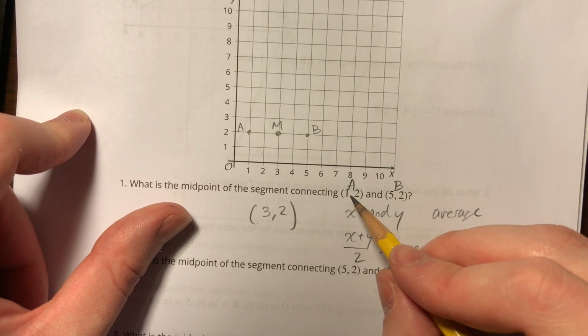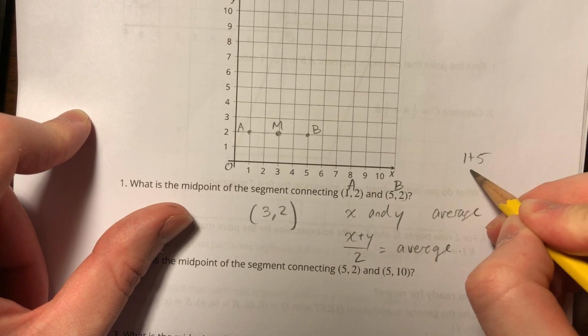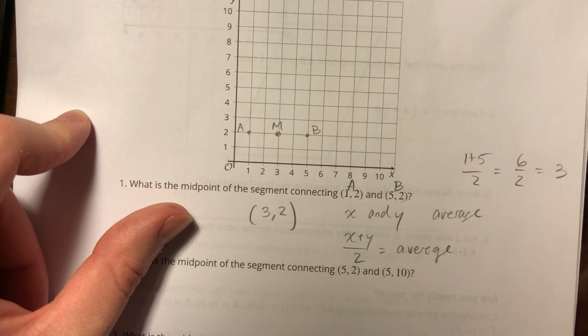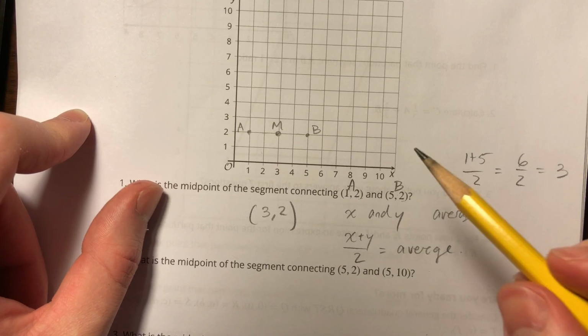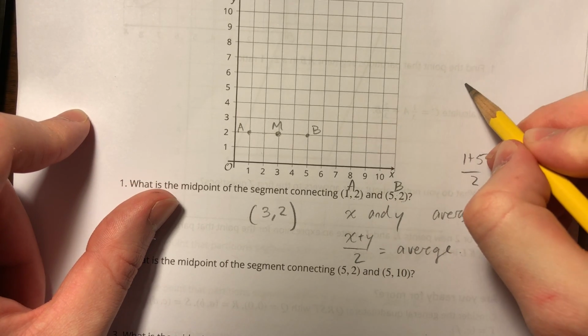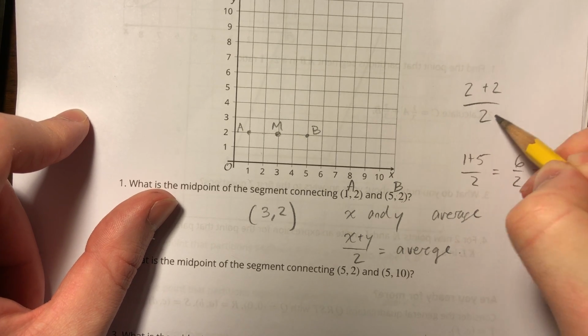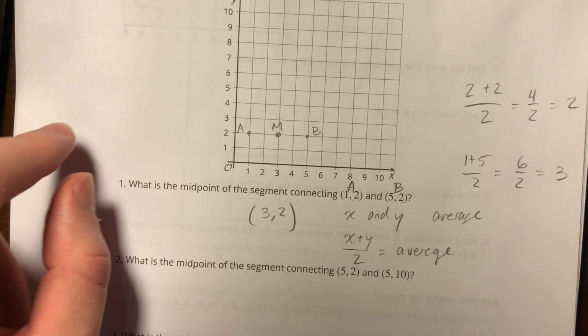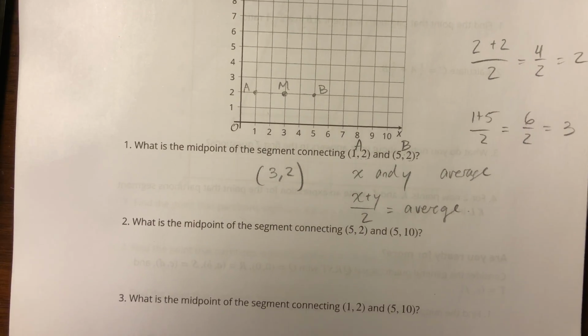So I could have added 1 and 5 over 2. That's 6 over 2, which equals 3. Technically we found the average between 2 and 2 as well: 2 plus 2 over 2 is 4 over 2, equal to 2. So let's try that method for this next one.